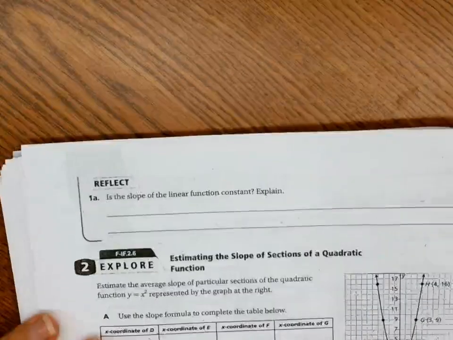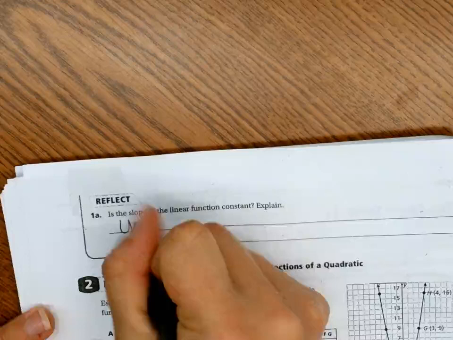Is the slope of the linear function constant? Explain. Yes.